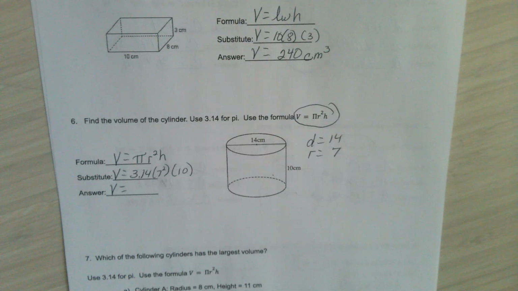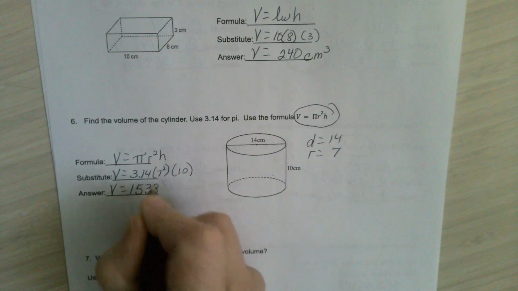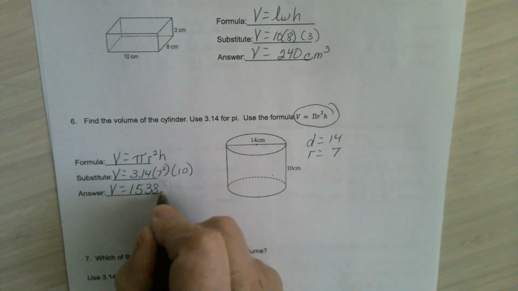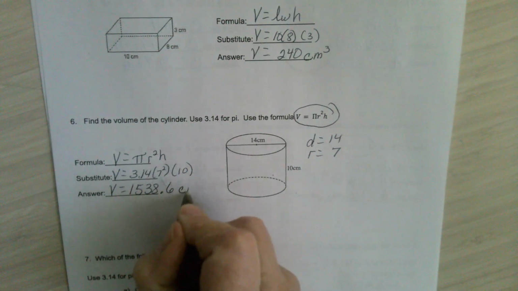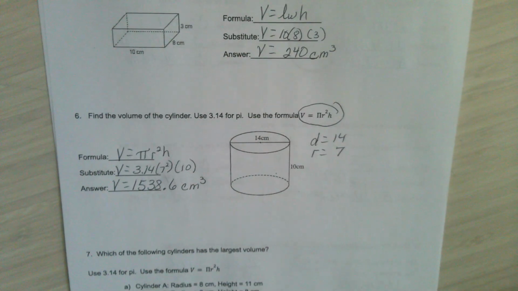3.14 times 49 times 10 gives you the answer 1,538.6 centimeters cubed. Any questions?